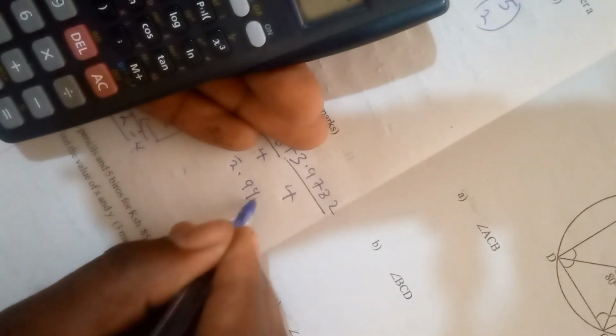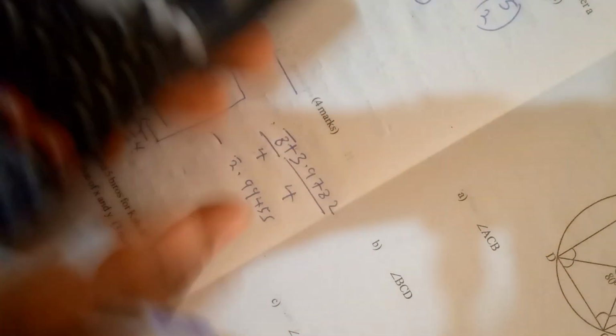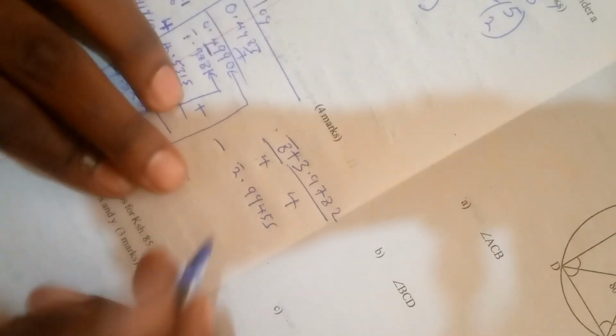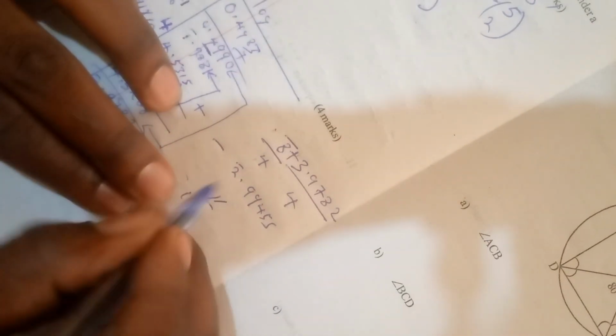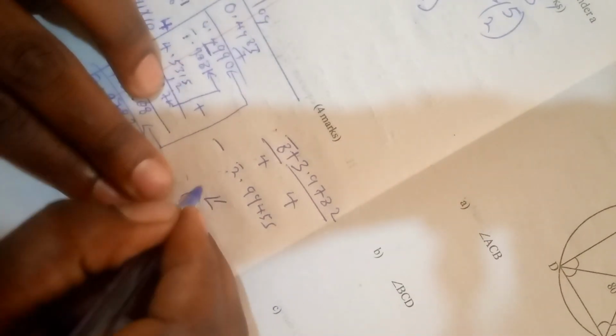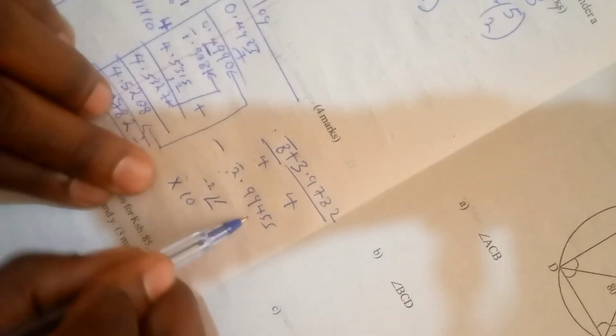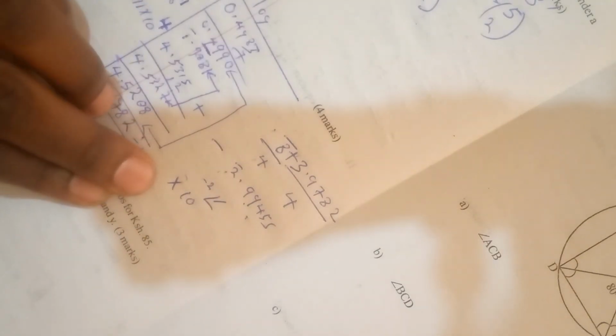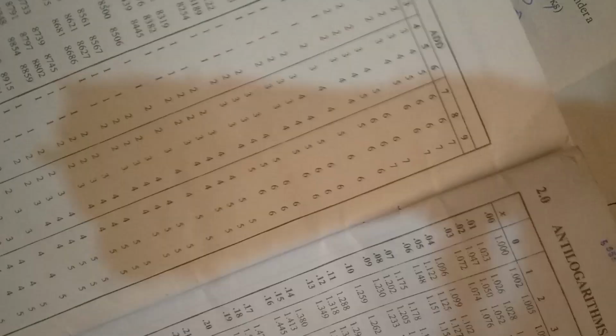So finally, your answer will be 10 raised to the characteristic part, which is negative 2, times the antilogarithm of 0.9945. Antilog of 0.99, 0.9945 is this.